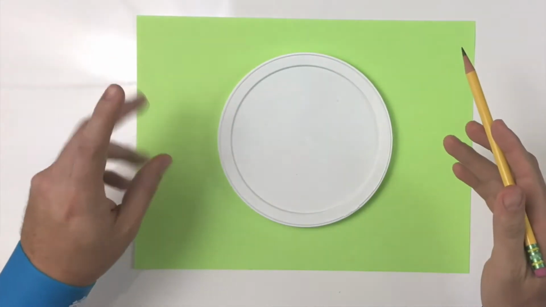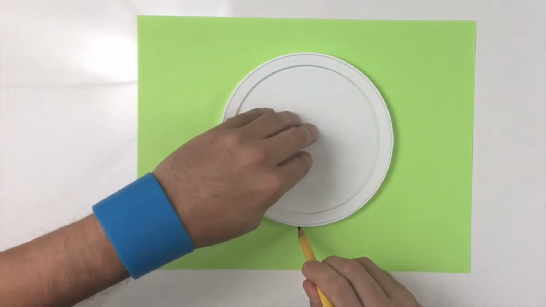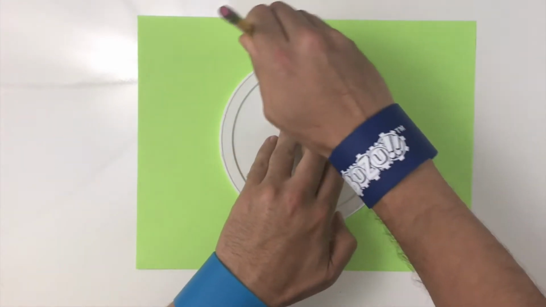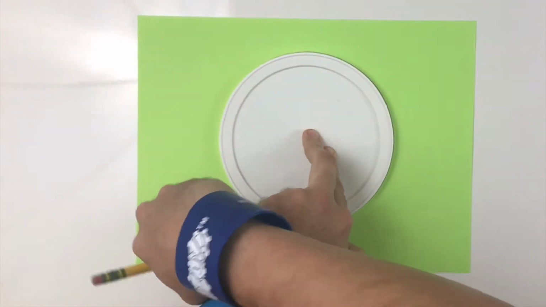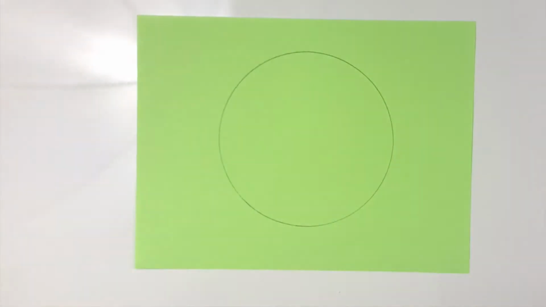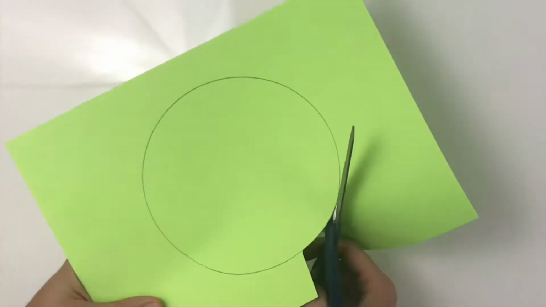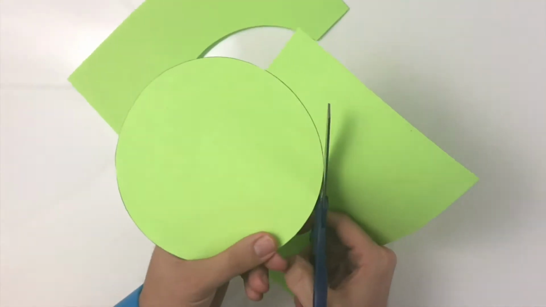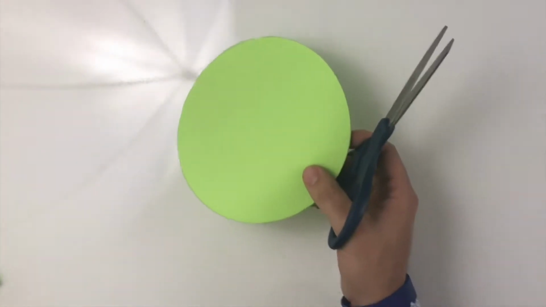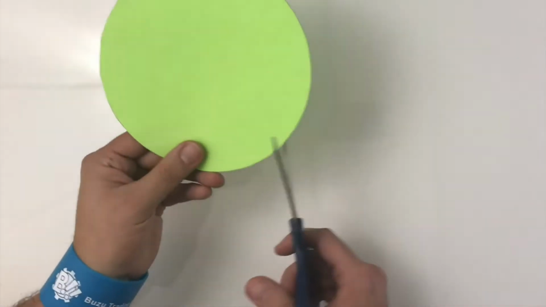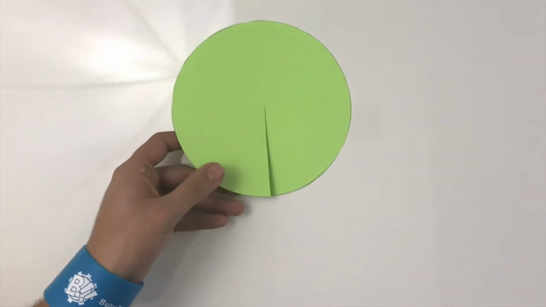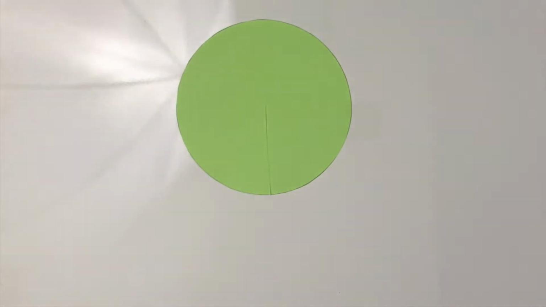Okay, it's time to begin. Remember, hold your traceable circular shape with your free hand, and with your other hand, of course, use your pencil to carefully trace around your shape. Once you've done that, grab a pair of scissors, and it's time to cut out your circular shape. Remember, cut carefully. Once you've cut out your circle, cut a straight line from any edge to as close as you can to the exact center of your circular paper.